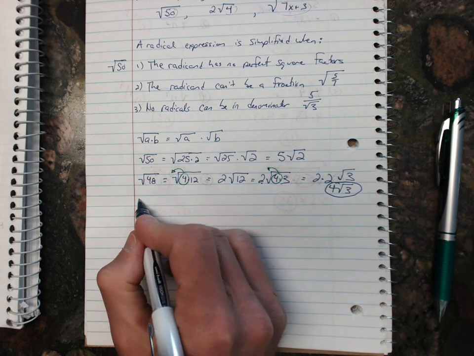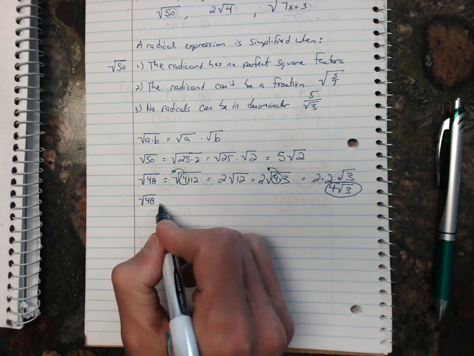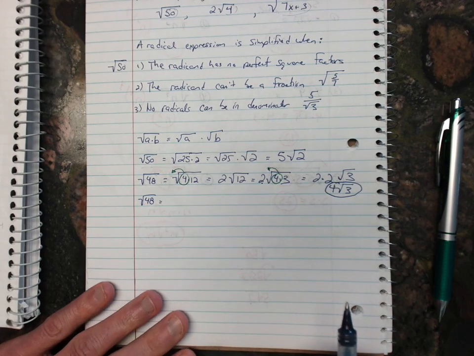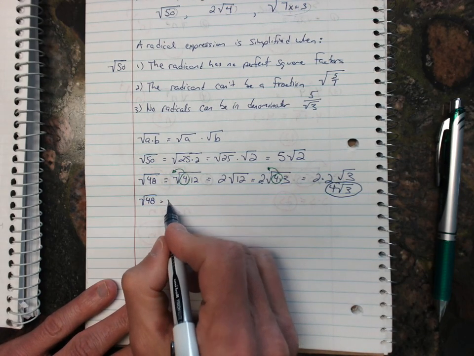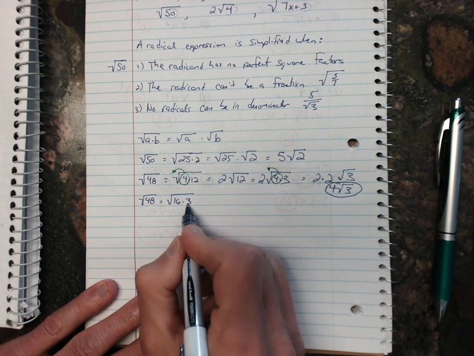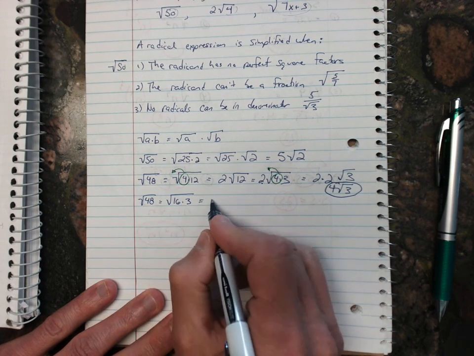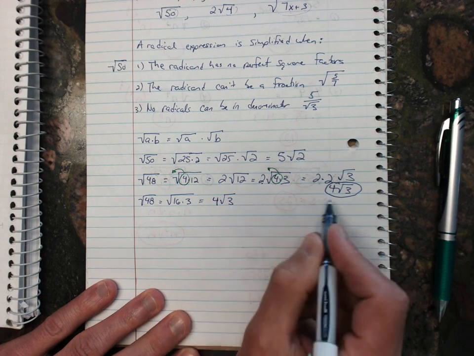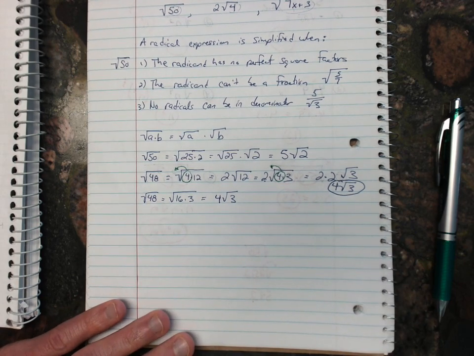If you were to do 48 in a little different way, and you recognize 16 times 3 is 48, that gets you to your answer faster. And you can say, well, the square root of 16 is 4, that would go to the front, radical 3. That's the same answer as that.